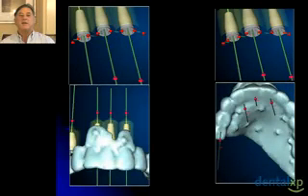In the lower left, you see 3 implants well positioned in these 3 anterior teeth. If we look at the palatal view where they would emerge, the central implant looks reasonable. The other 2 look like they may not be in ideal positions. So again, we're trying to plan things in 3 dimensions.